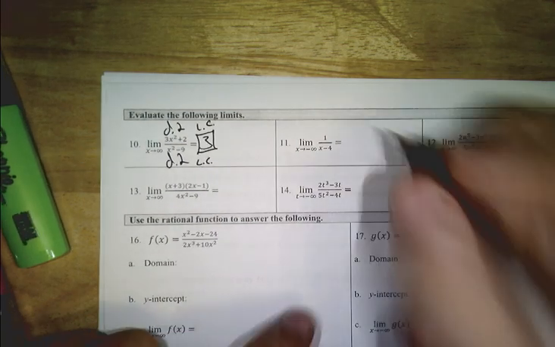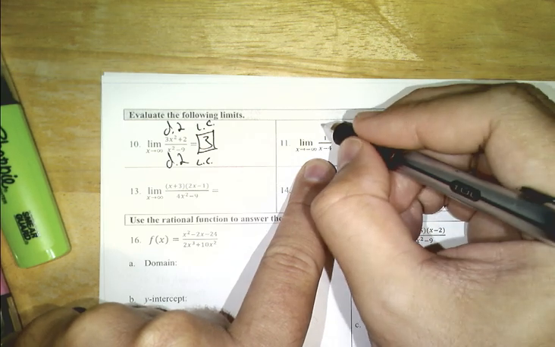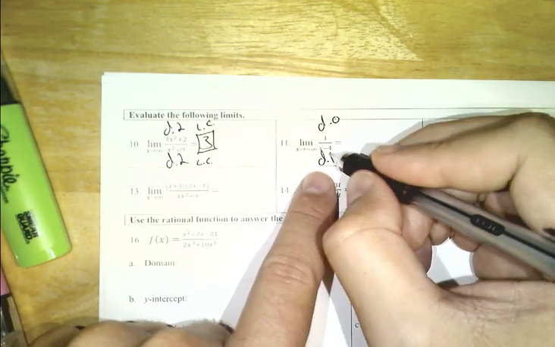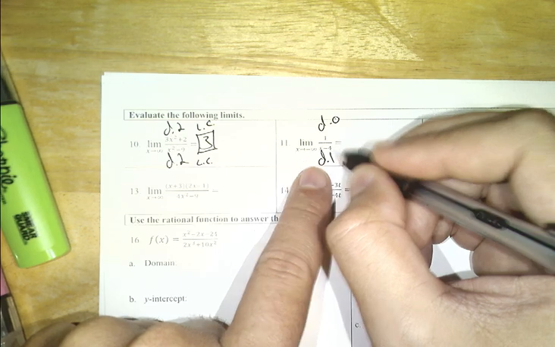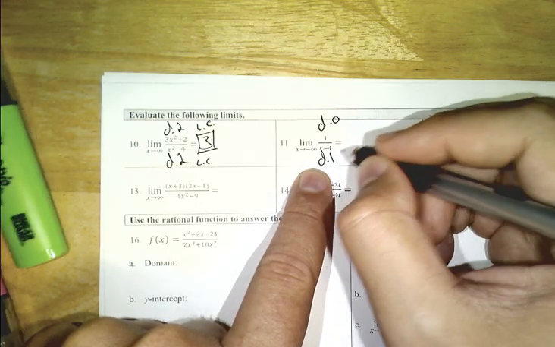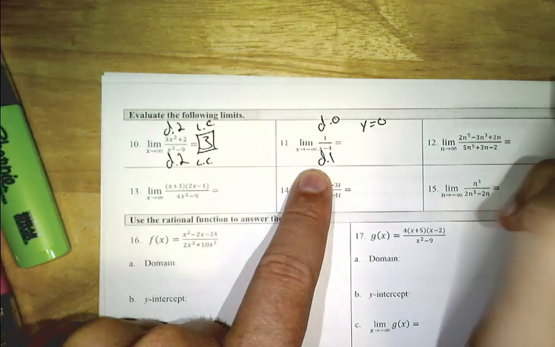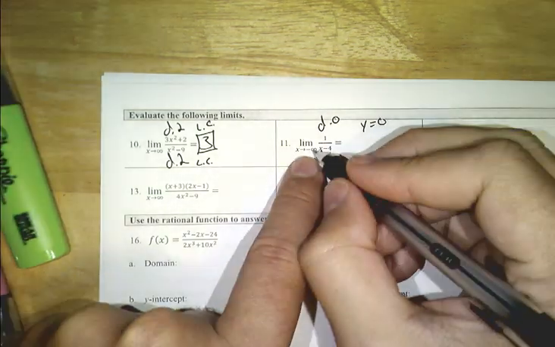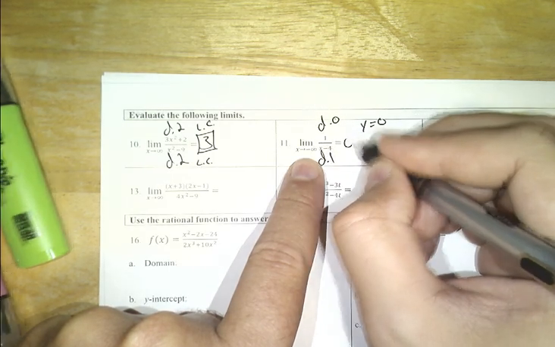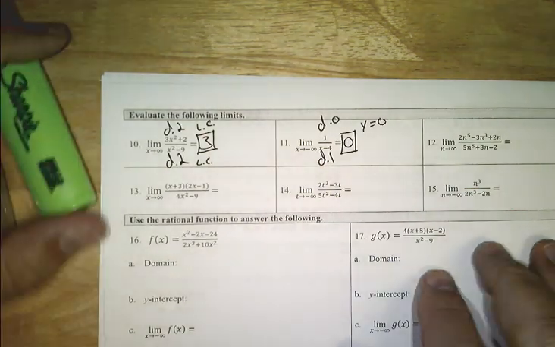Okay, as we approach negative infinity, the degree on top is 0, and there is a degree 1 on bottom. If the degree on bottom is bigger, that means there is a horizontal asymptote at y equals 0. So as we approach the end in either direction, negative infinity or positive infinity, it should be equal to 0, which is the horizontal asymptote.